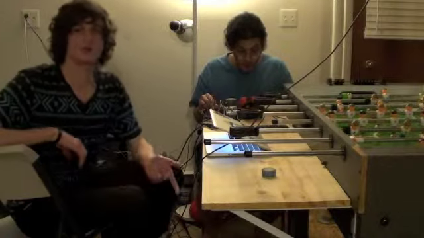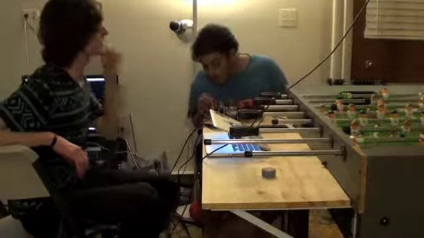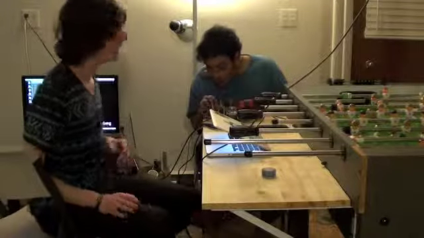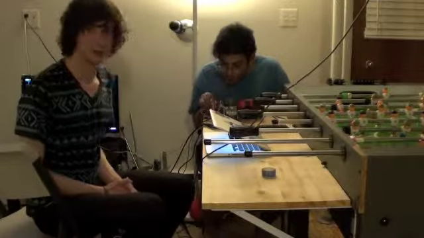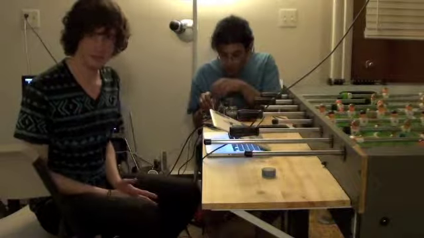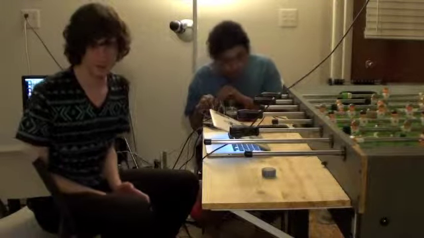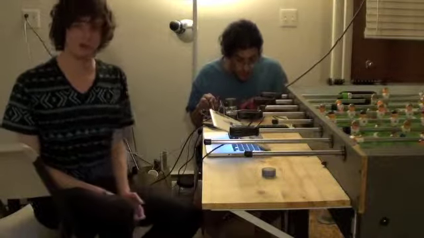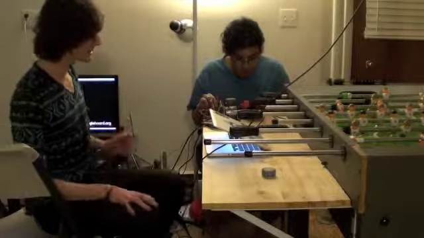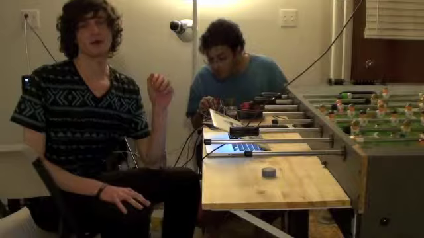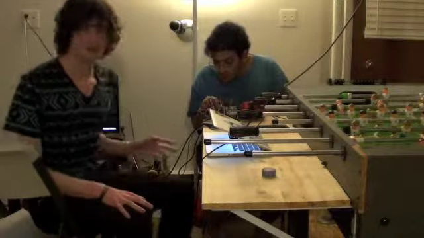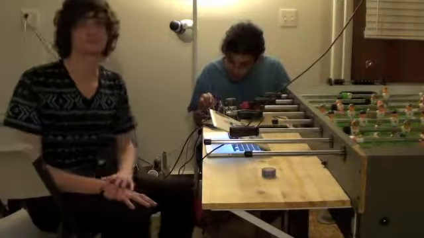So the idea behind our project is to take the goalie position of a foosball table, attach motors to it, and run object tracking software to track the ball, so that the goalie can properly deflect the ball. We're trying to do this quickly, and we're trying to do this on an embedded system. The embedded system of choice consists of a BeagleBone, MSP430s, and motor drivers.